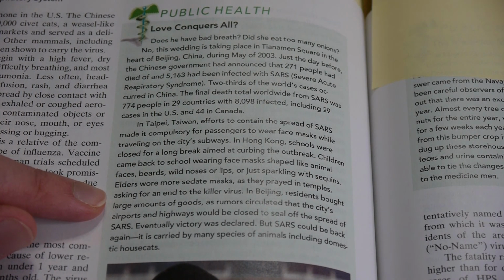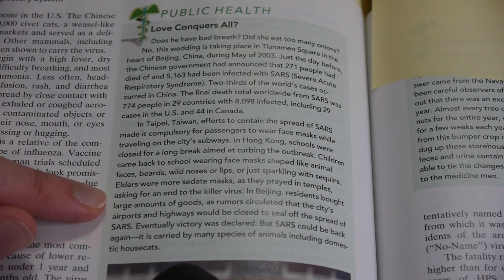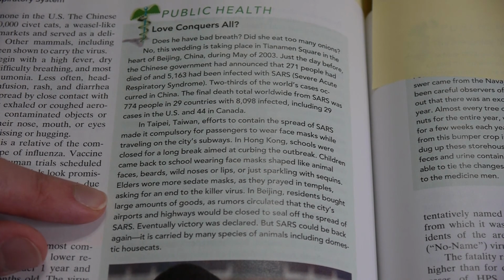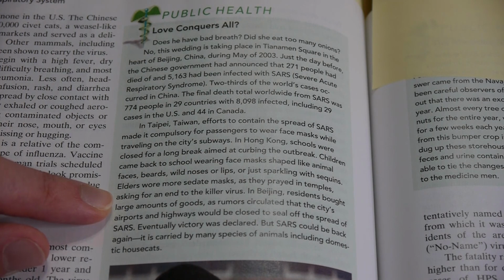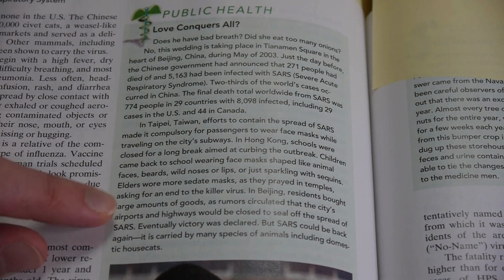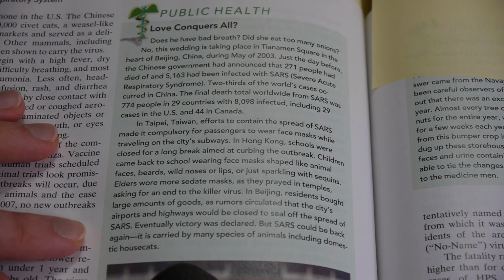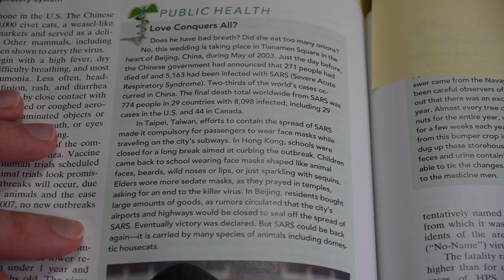In Beijing, residents bought large amounts of goods as rumors circulated that the city's airports and highways would be closed to seal off the spread of SARS. Eventually, victory was declared, but SARS could be back again. It is carried by many species of animals, including domestic house cats. So in closing, there's a few things to keep in mind. Less than 800 people died from SARS, and it was sort of a big deal.